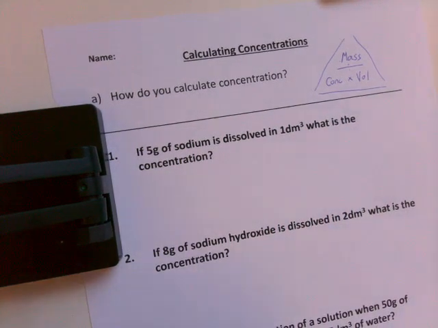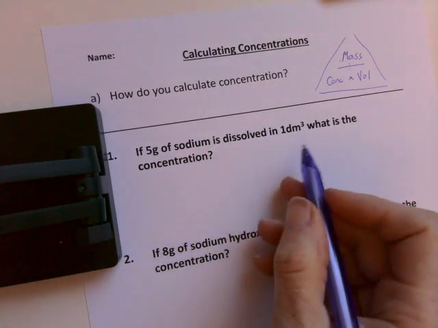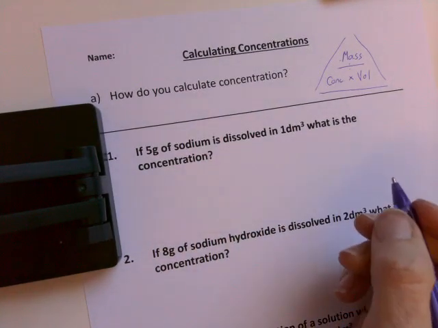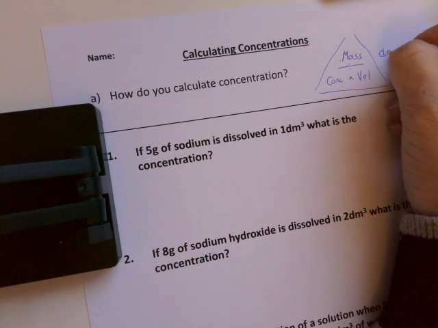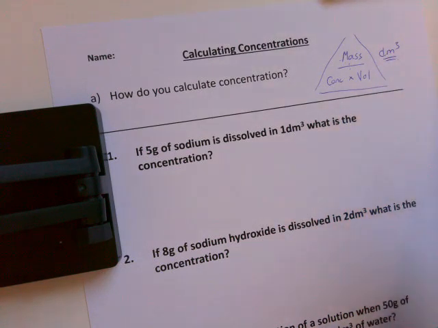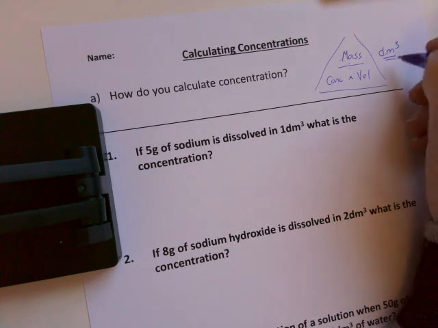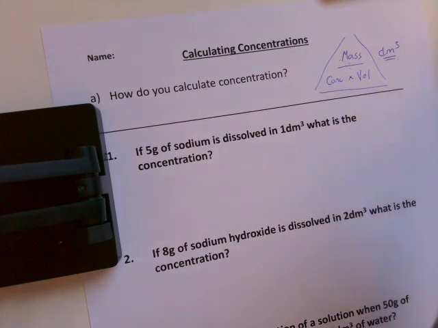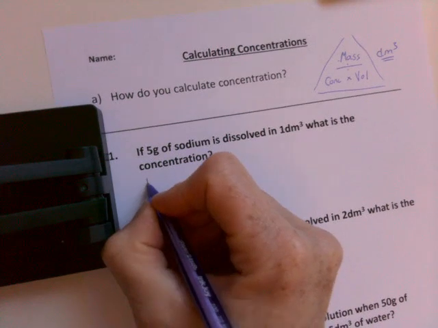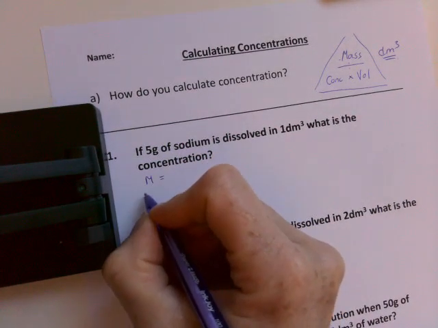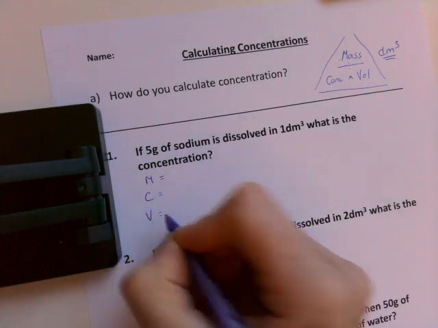Okay, so if 5 grams of sodium is dissolved in 1 decimeter cubed, what is the concentration? Now, don't forget that decimeters cubed is the unit that you need to use. A decimeter cubed is the same as a litre. So what I'm going to do is write down my 3 letters. So M equals, C equals, V equals.